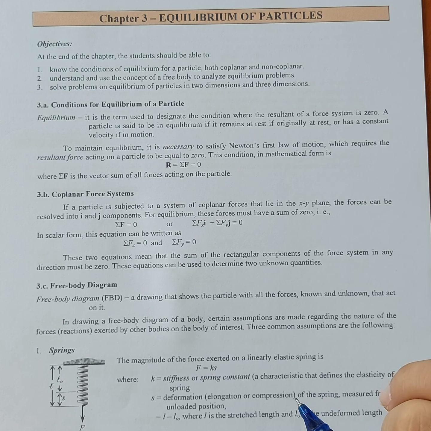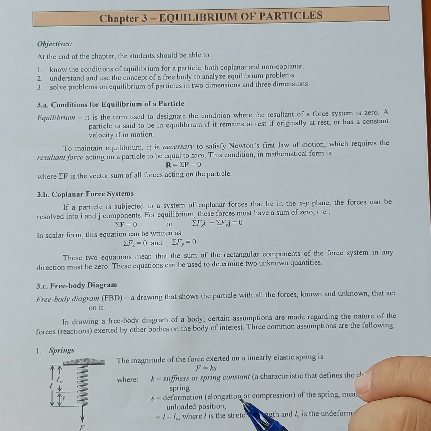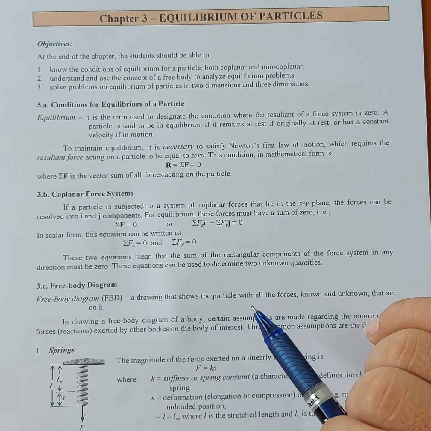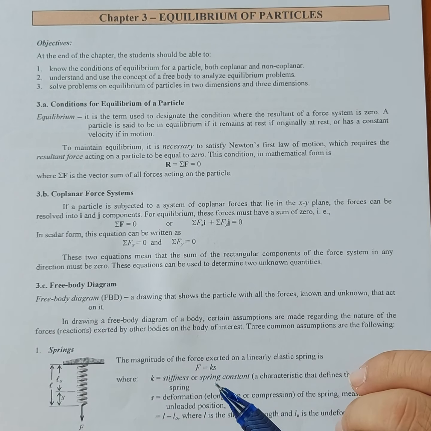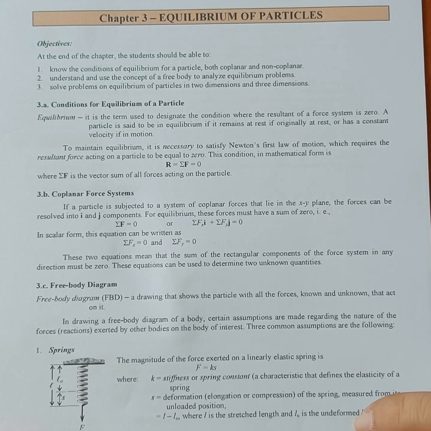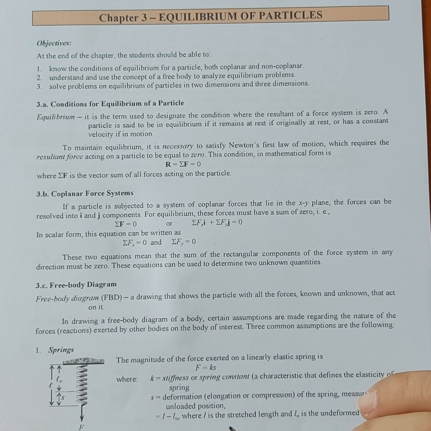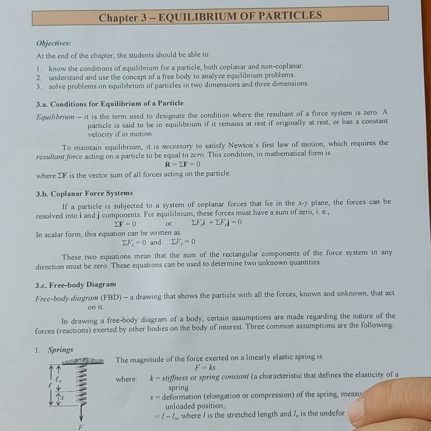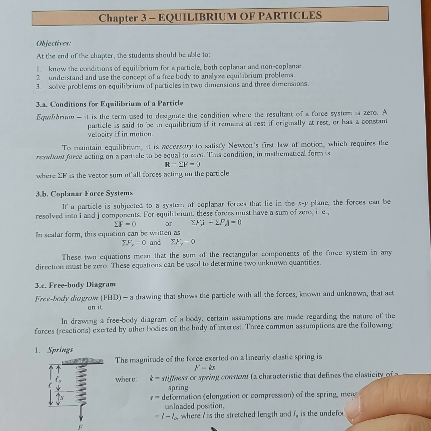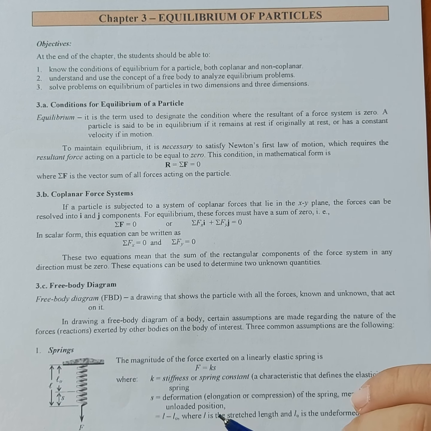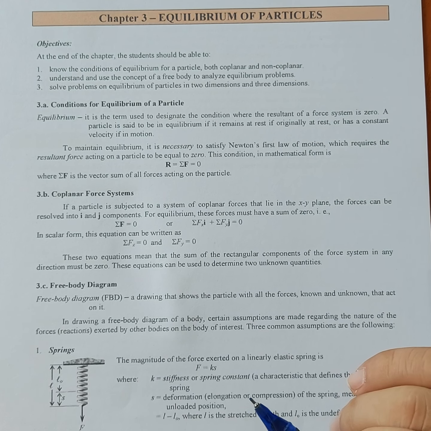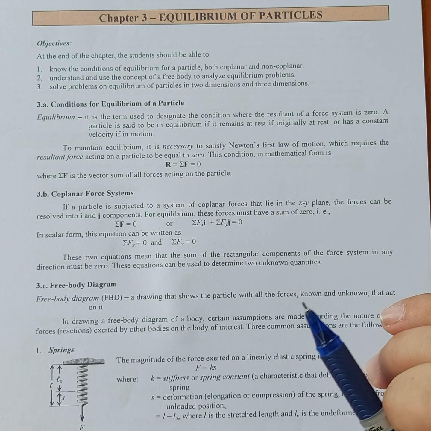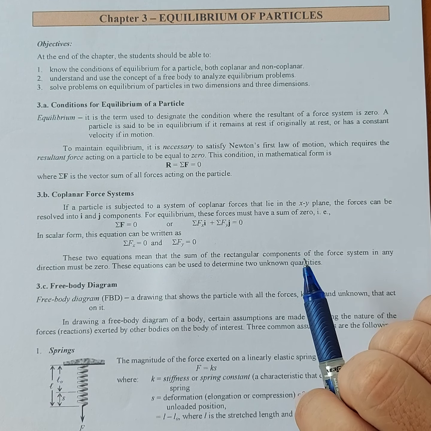Okay. So for coplanar force systems, if a particle is subjected to a system of coplanar forces that lie in the xy plane, the forces can be resolved into i and j components for equilibrium. For equilibrium, these forces must have a sum of 0. So if we have coplanar force systems, when we say coplanar, that means these are forces that lie on the same plane. In this example, we have the xy plane.